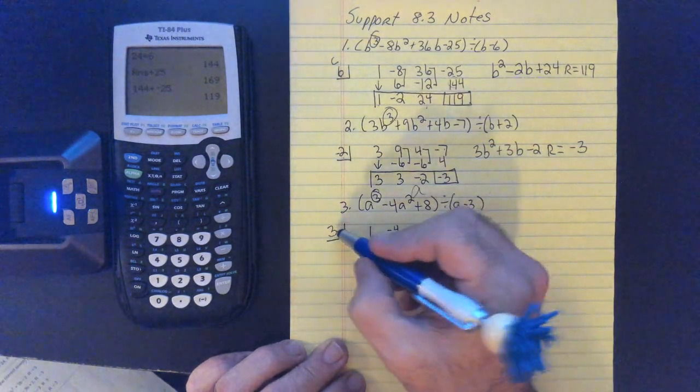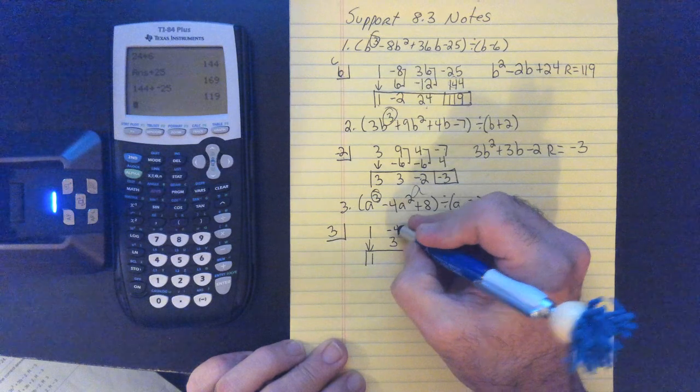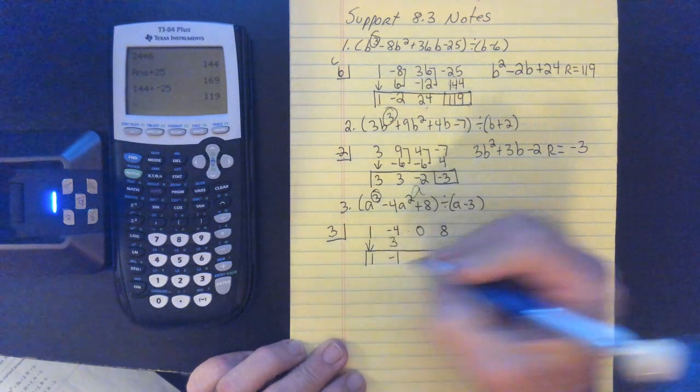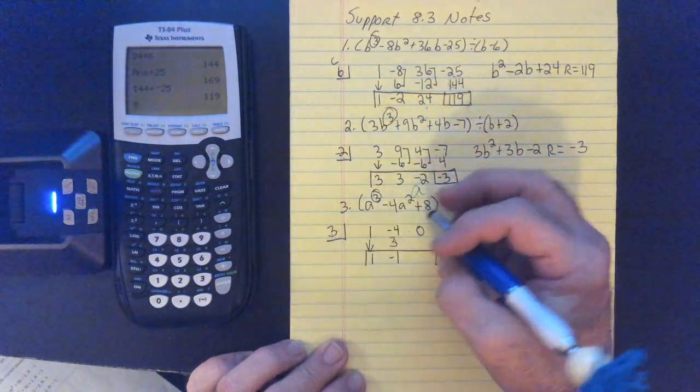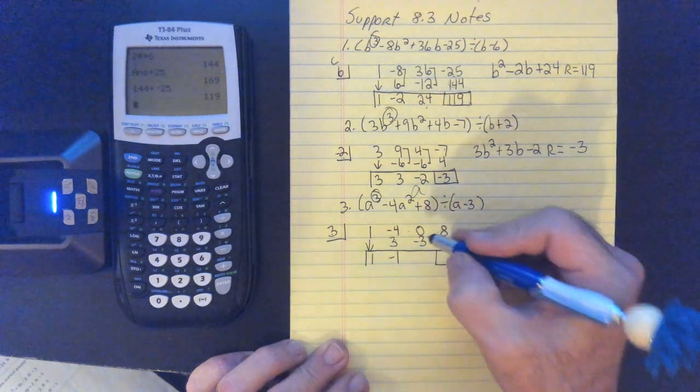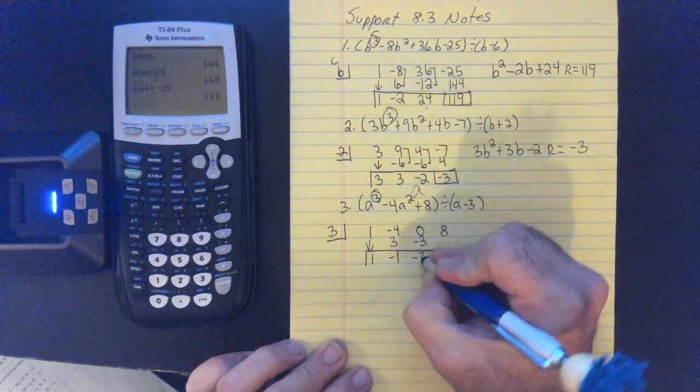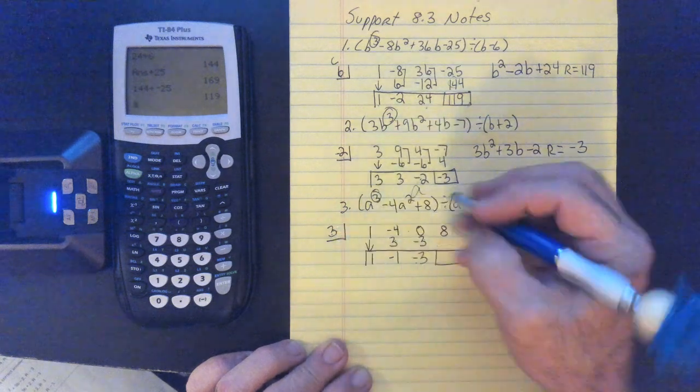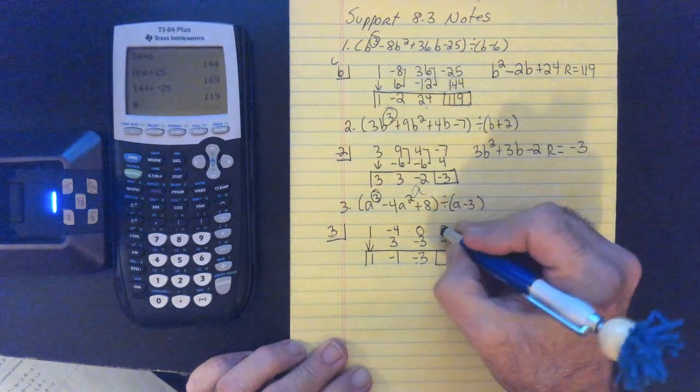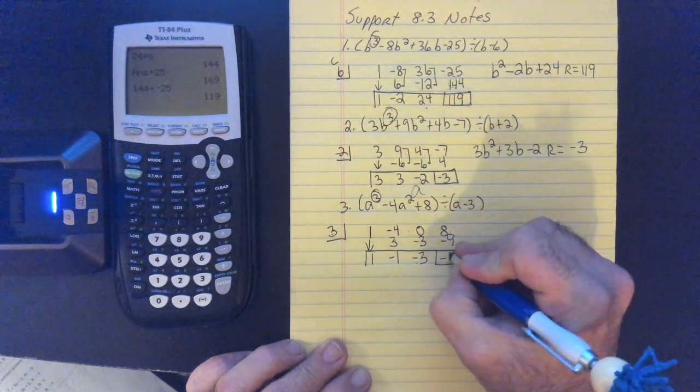1 times 3 is 3. Negative 4 plus 3 is negative 1. Negative 1 times 3 is negative 3. 0 plus negative 3 is negative 3. Negative 3 times 3 is negative 9. 8 and negative 9 give us negative 1.